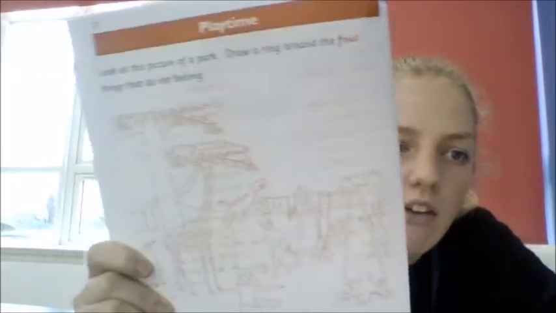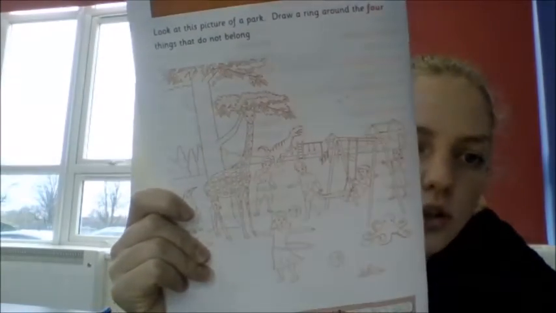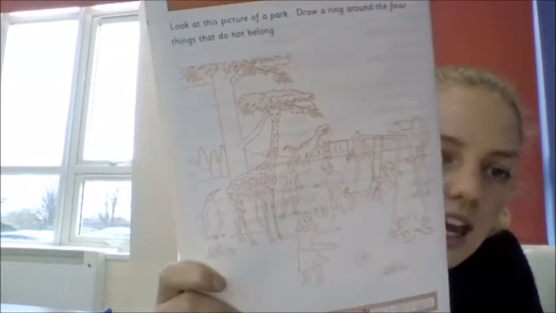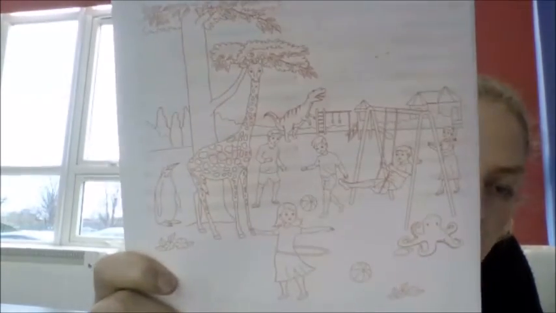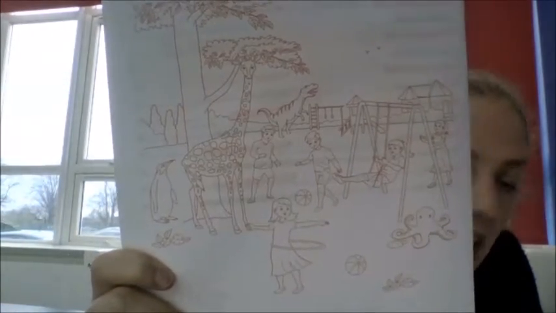So it says, look at this picture of a park. Draw a ring around the 4 things that do not belong. Have a quick think about what that sentence means. What doesn't belong? It could be something that you would not find in a playground or a park. Your task is to look very carefully at the picture to see what you might find in a park and what you might not find in a park.